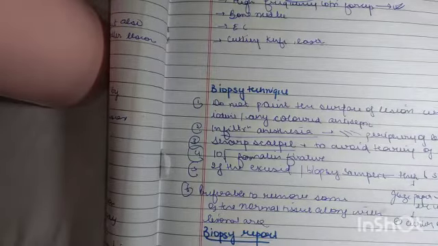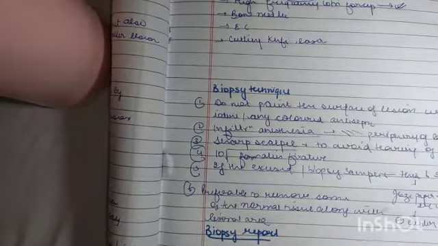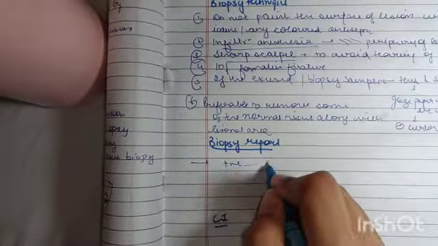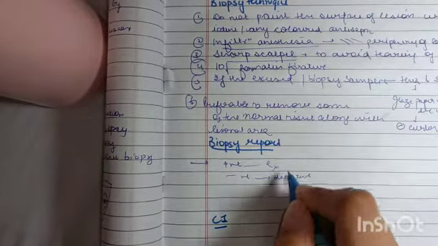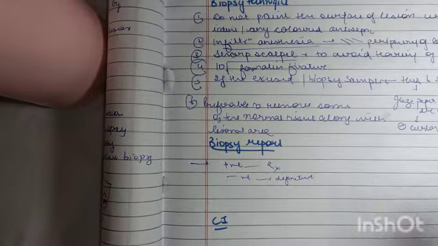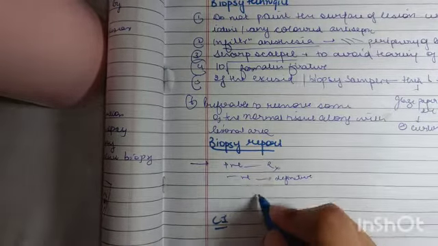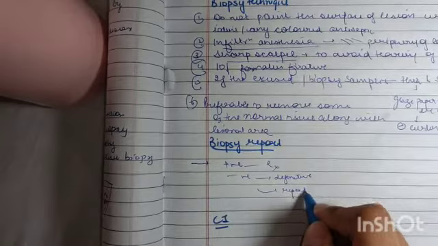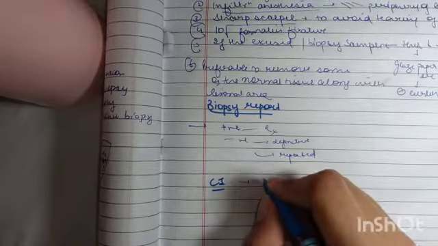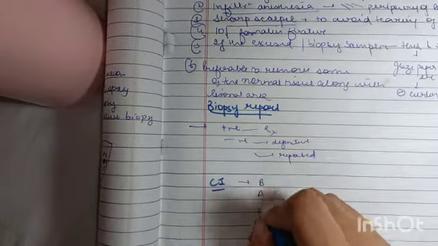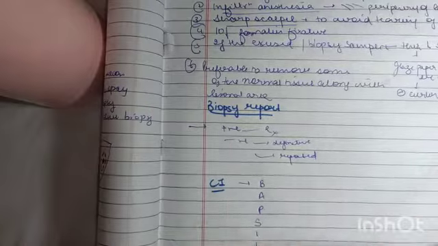Then there is the biopsy report. If it is positive, then the treatment is started, and if it is negative, it is not taken as definitive, because if the diagnosis is already pointing towards a certain pathology, then the biopsy is repeated. It is repeated a number of times, and only then can you say that it is a negative report. Now, to remember the contraindications of biopsy, you can remember BAPSIL.